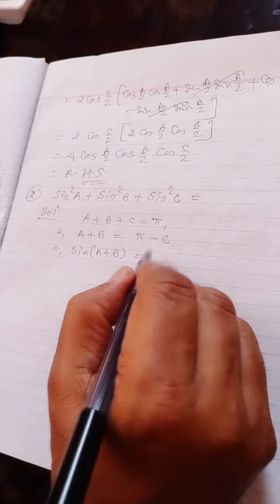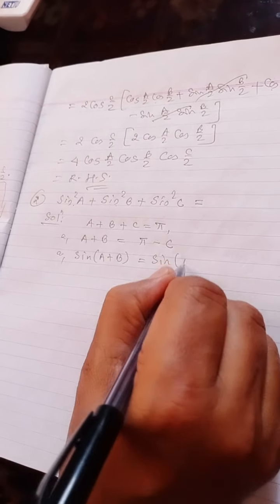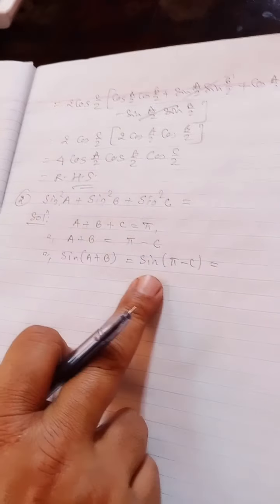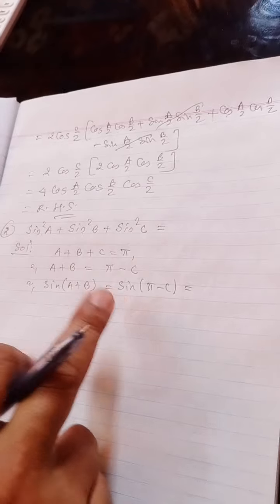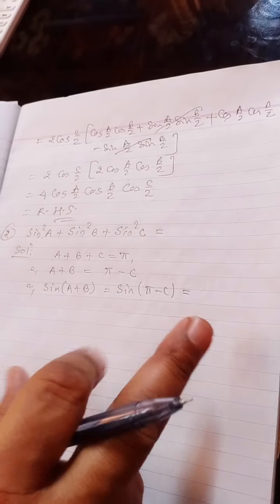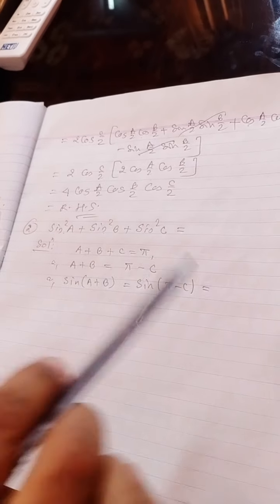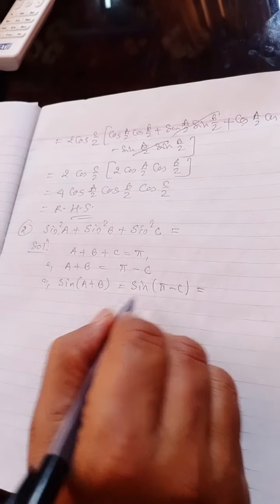and cos separately. Sine of pi minus C: pi is 180 degrees, 180 is 90 into 2, and 2 is an even multiple of 90 degrees. If there is an even multiple, then in place of sine we have to write sine again, the same trigonometric ratio.